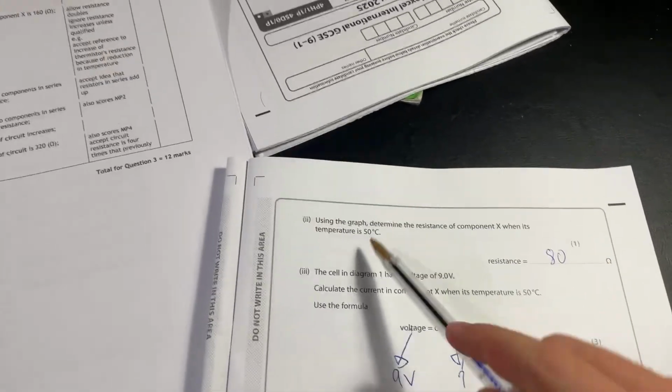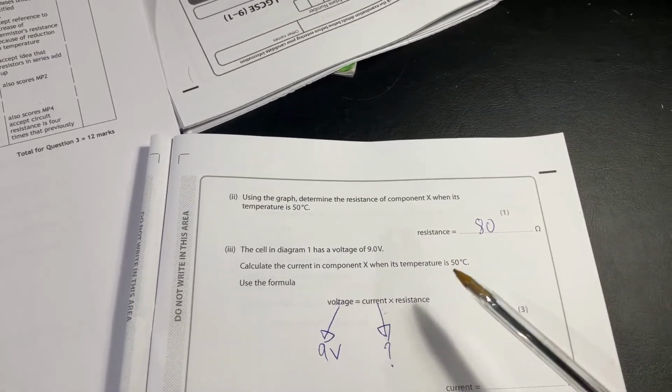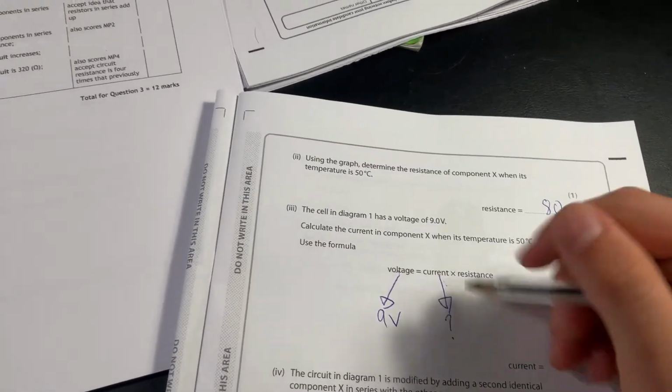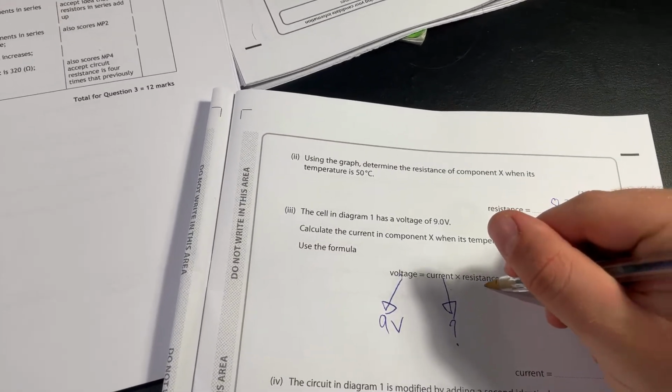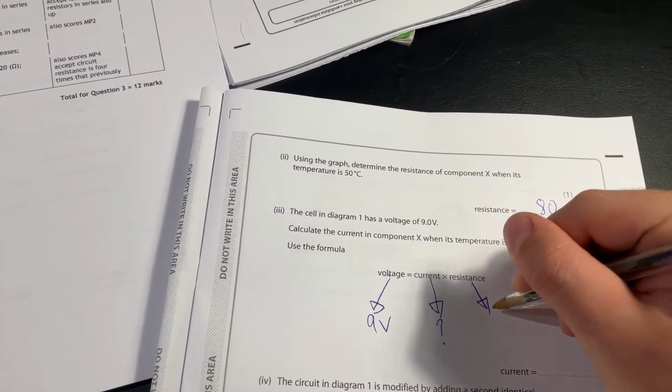Okay, so at a temperature of 50 degrees, the resistance is 80. So this is what the resistance is, right?